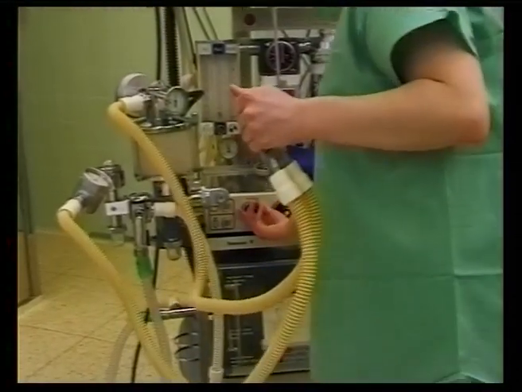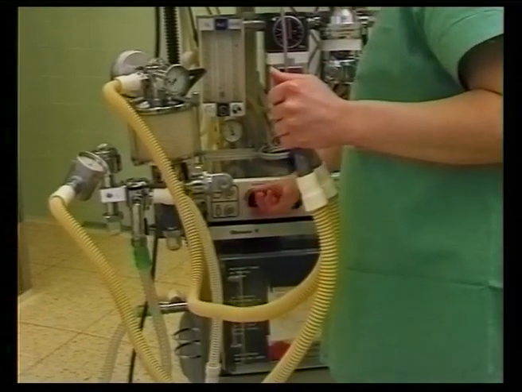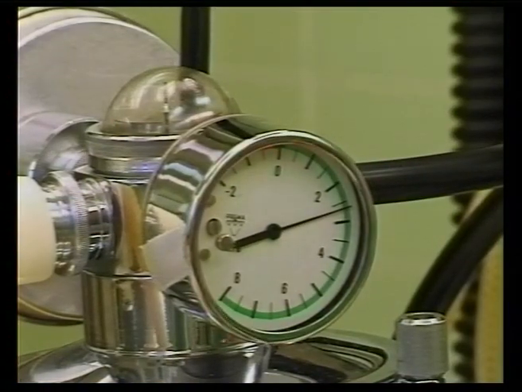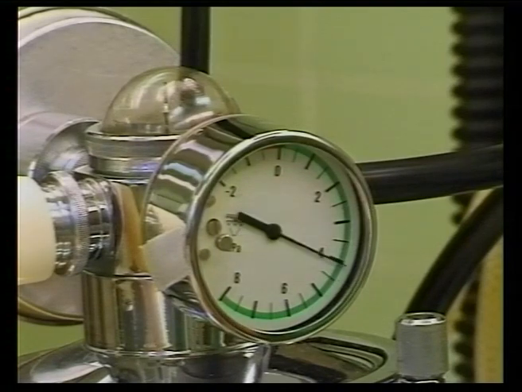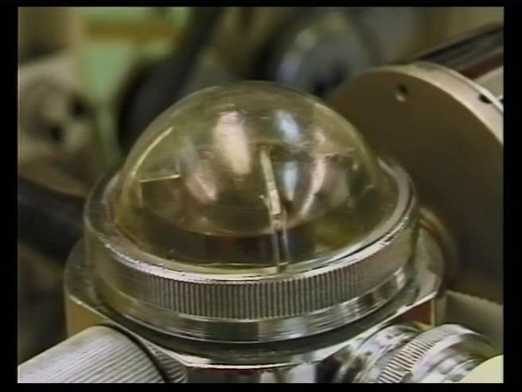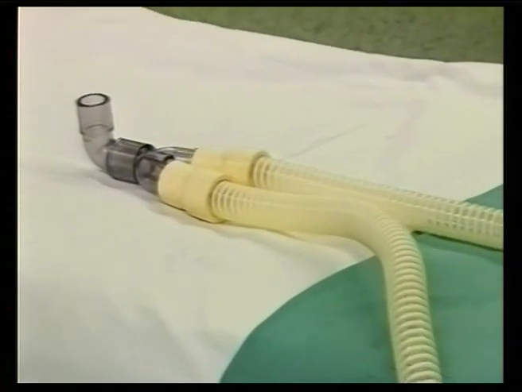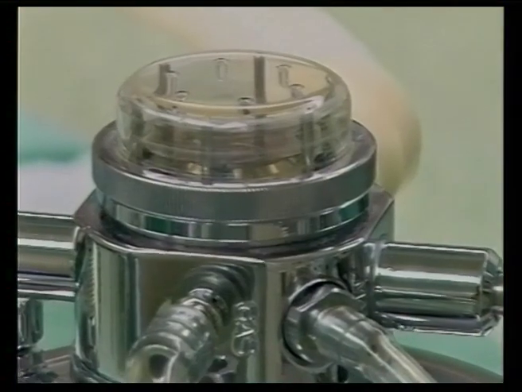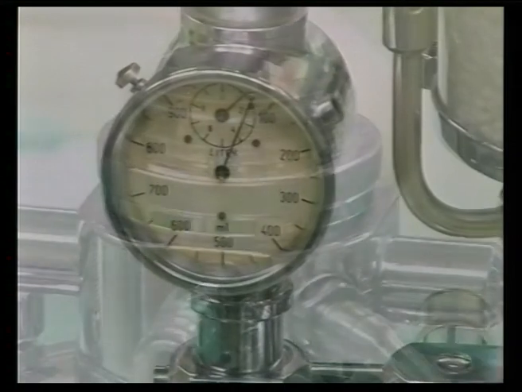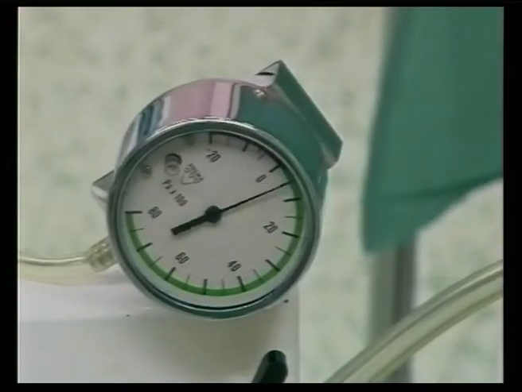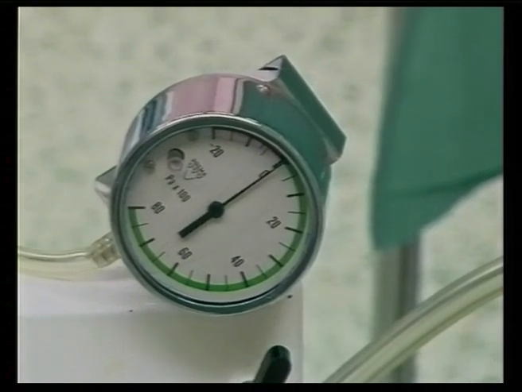A sterile circuit is used at the beginning of the day's theater list. A nurse checks the functioning of the one-way valves and the absence of an air leak. While the machine is used, you can easily see how the valves are functioning. We measure the expired volume by a volumeter and the pressure in the circuit by a manometer.